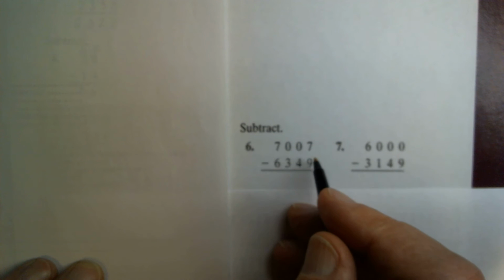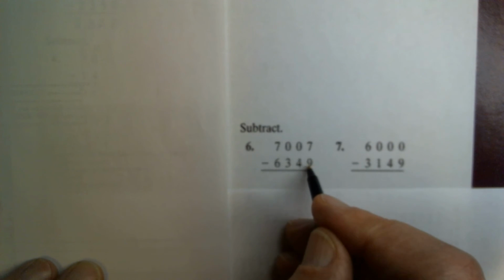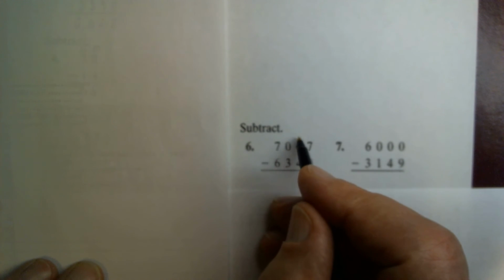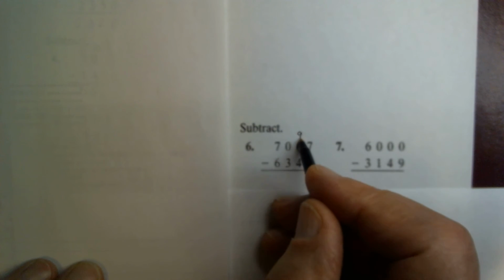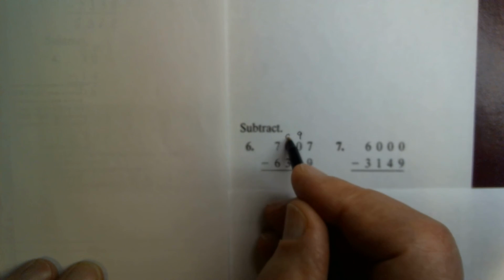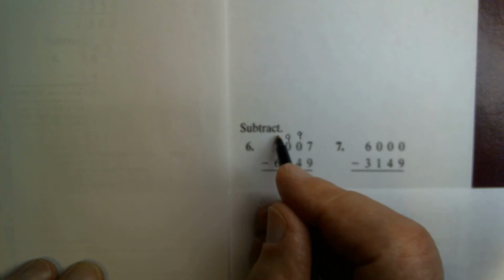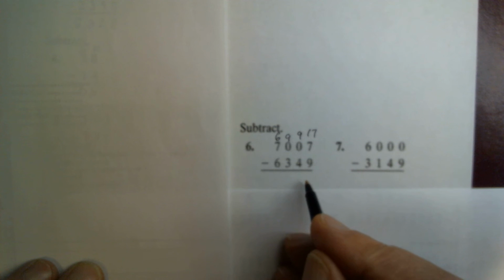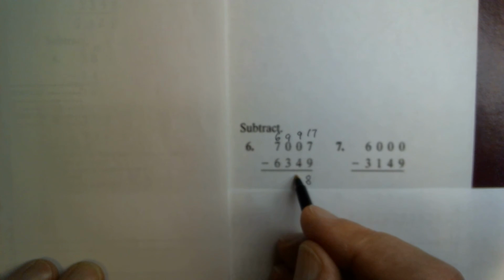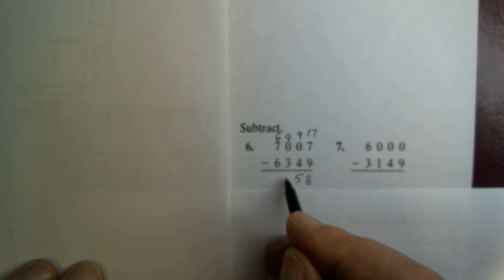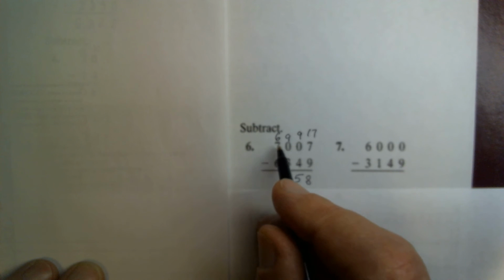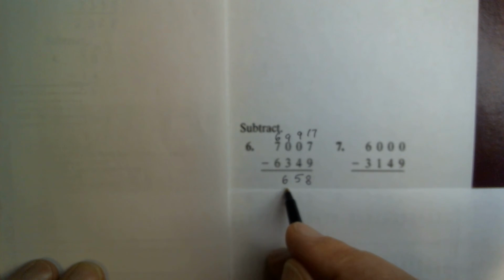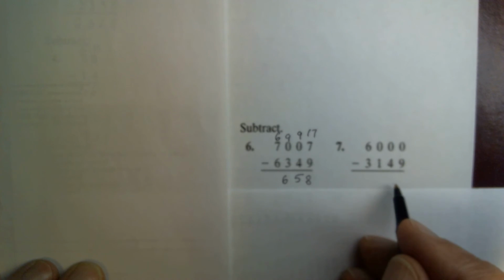So for exercise number 6, we cannot subtract 9 from 7, so we need to borrow 1 from the previous one, so it becomes a 9, and borrow 1 from the previous one, that becomes a 9, and borrow 1 from the previous one, that becomes a 6. So then we have 17 minus 9 is equal to 8, and 9 minus 4 is equal to 5, and 9 minus 3 is equal to 6, and 6 minus 6 is equal to 0, so the difference is 658.